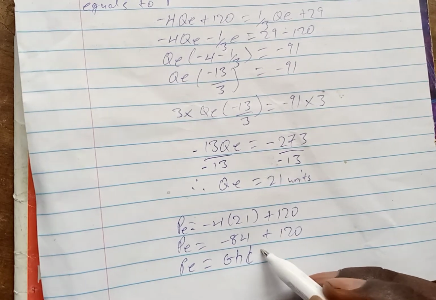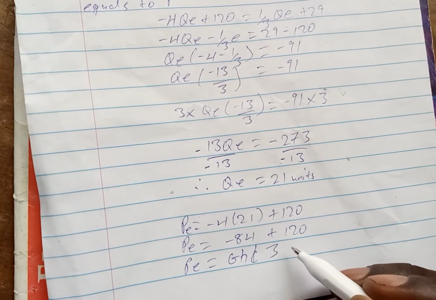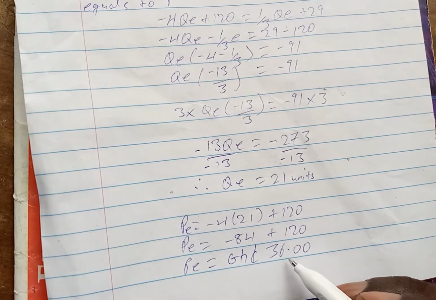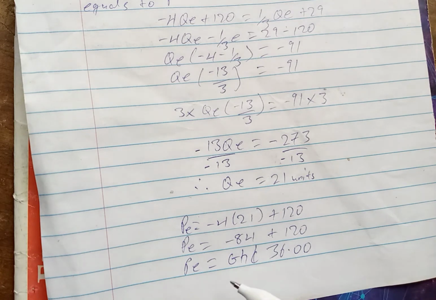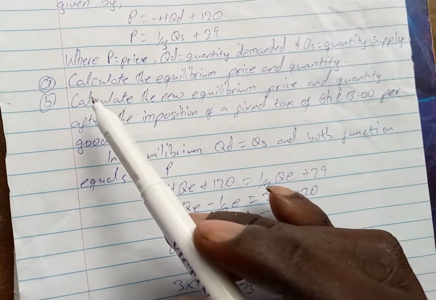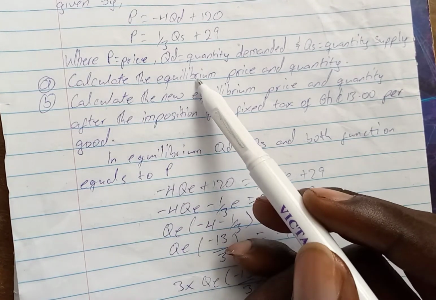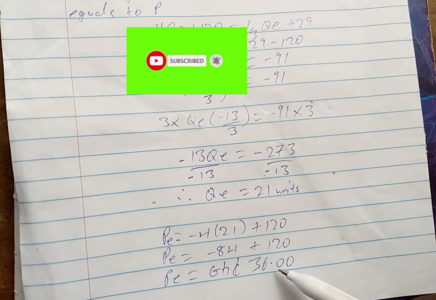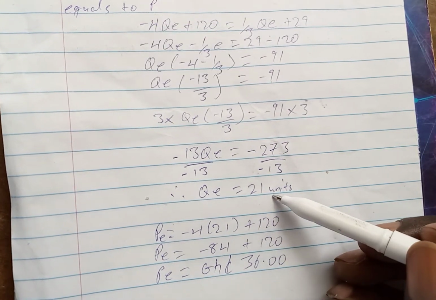Monies are normally measured in cedis. So we're getting the equilibrium price. So therefore, we are done with question A, which is to calculate the equilibrium price and quantity. The equilibrium price is 36 cedis and the quantity is 21 units.